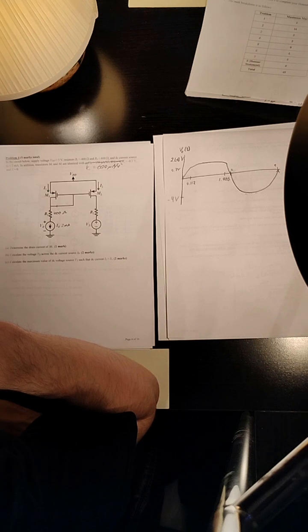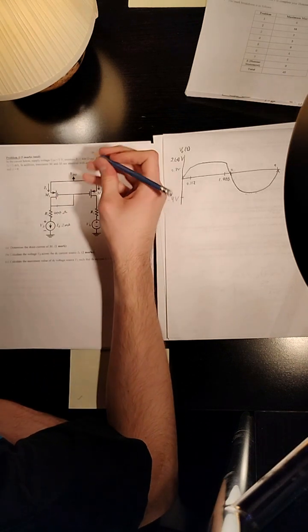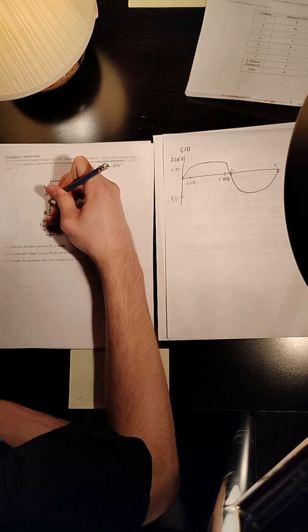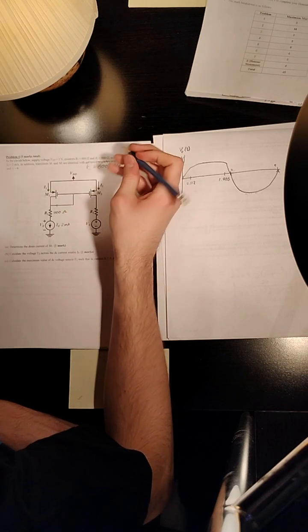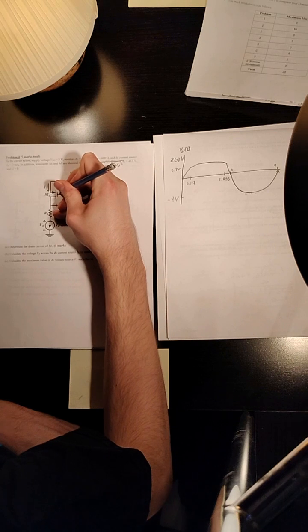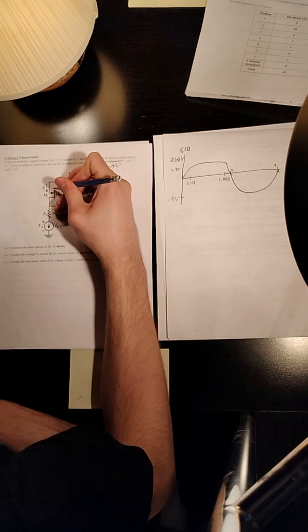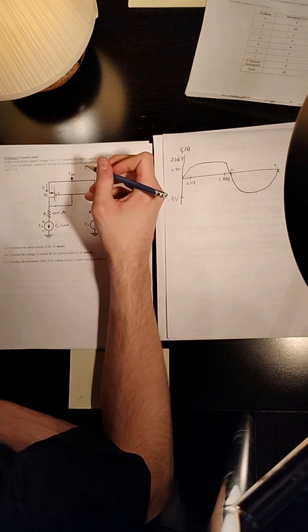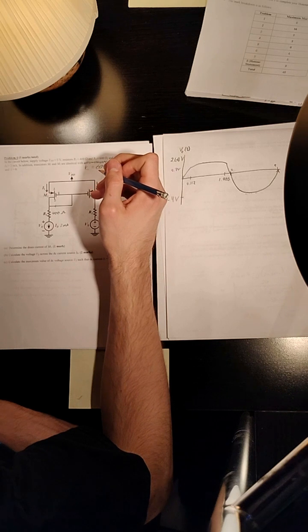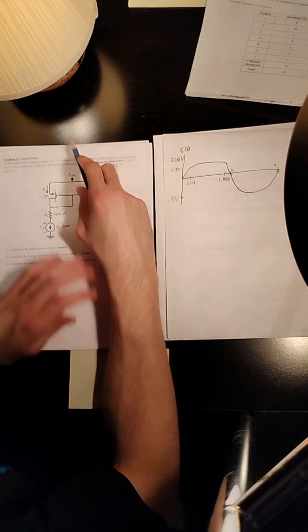Then, so we should make an expression for the drain current. So in a PMOS, this is the gate, and current flows from source to drain. Yes. I'm not sure about that. I'm going to look that up.